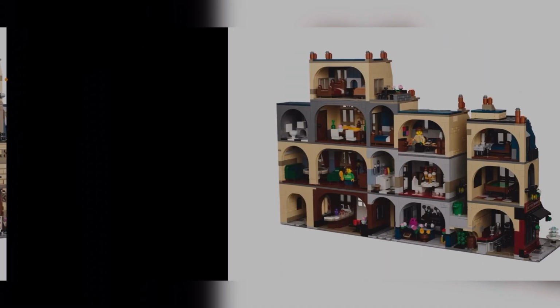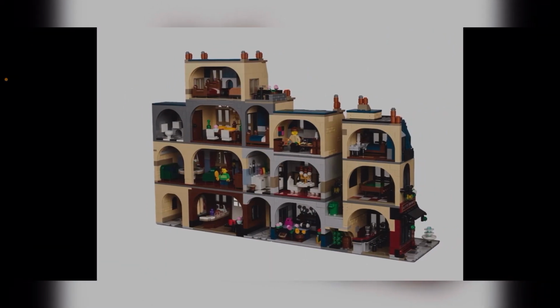Now, if we have a look at the back, you can actually see there that it is open, but you can also see a lot of the details in there. So there's lots of bedrooms, tables, restaurants at the bottom, and loads of extra detail.